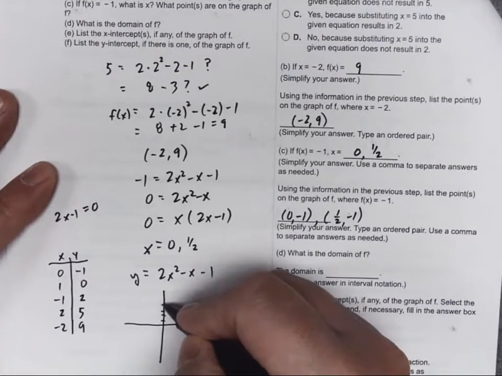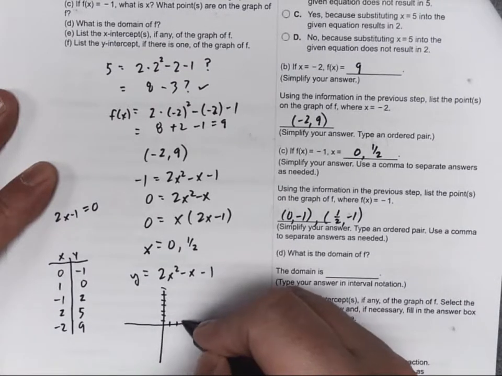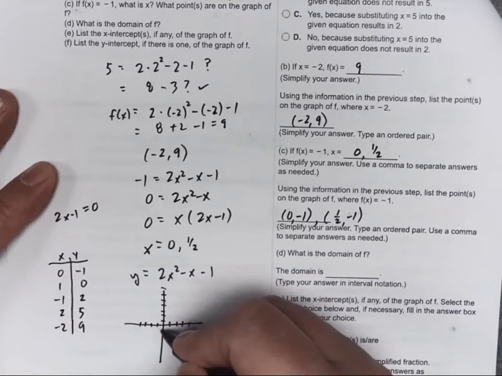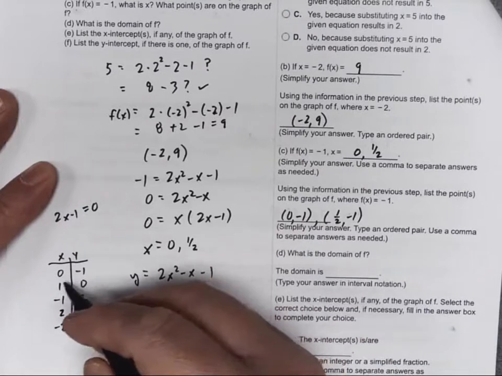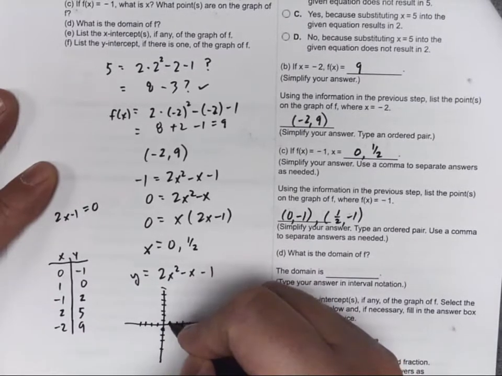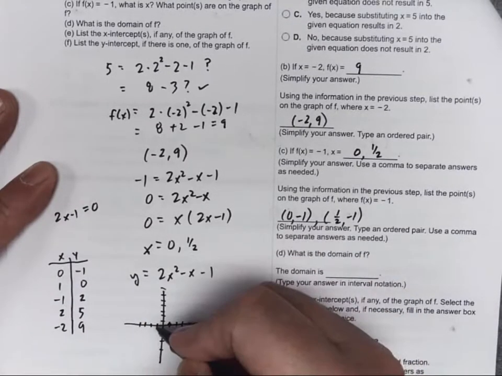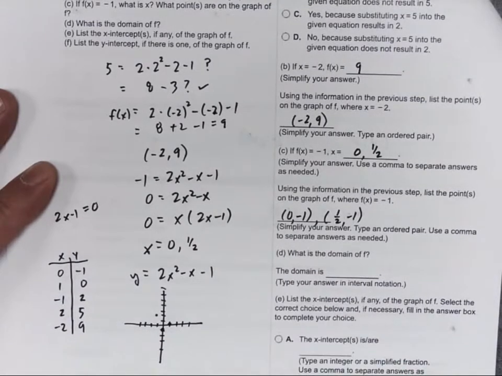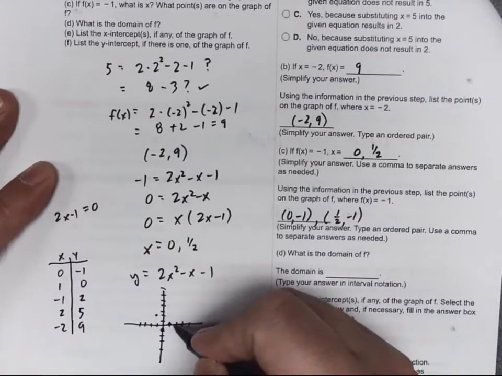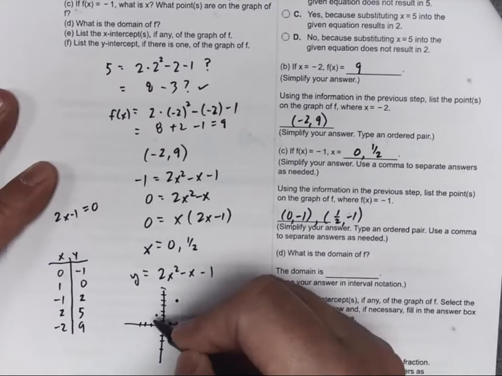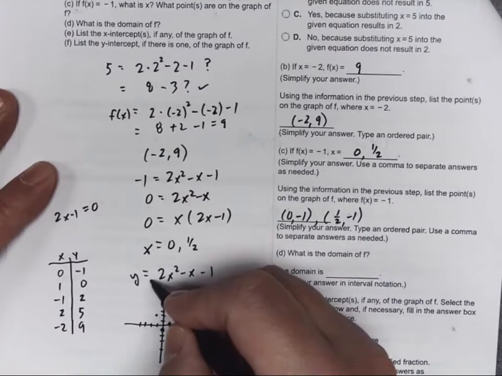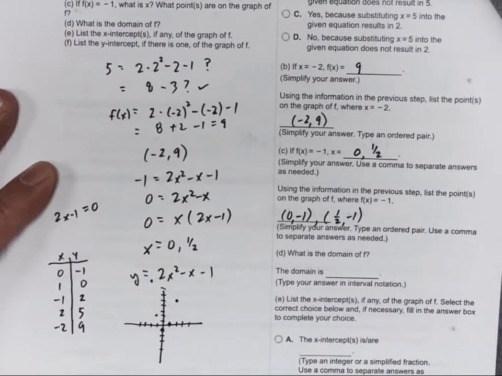This is a very rough sketch. 0, -1. 1, 0. -1, 2. 2, 5. -2, 9. So it looks like it's a parabola.